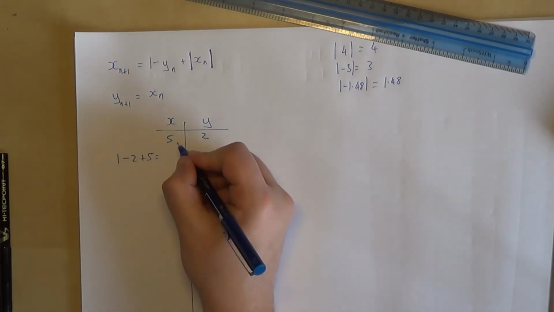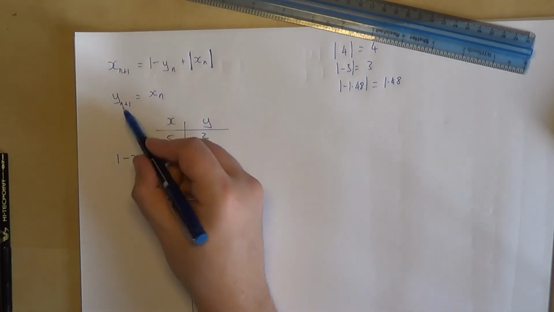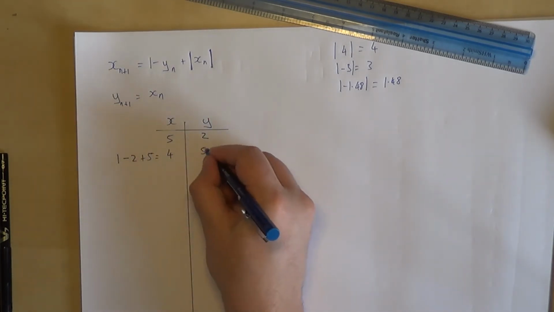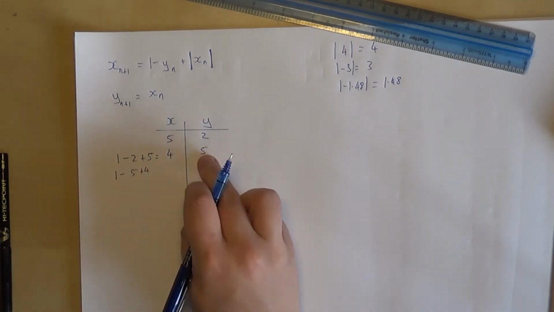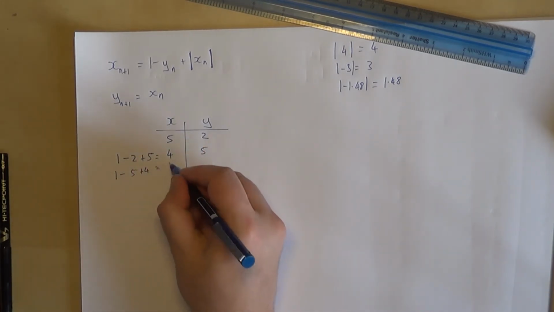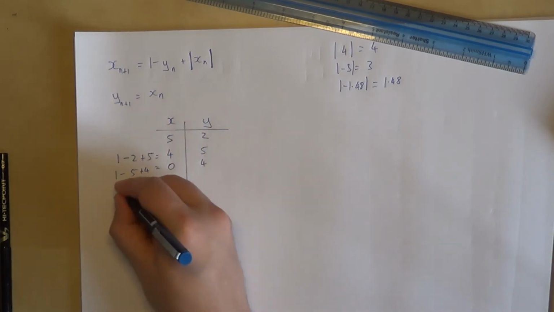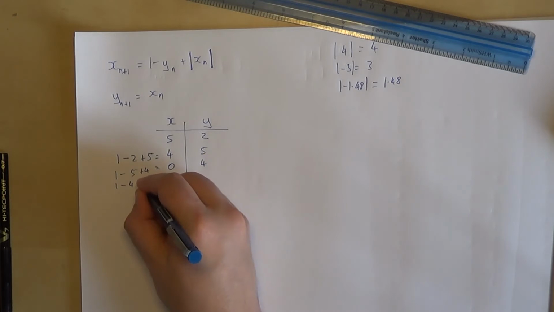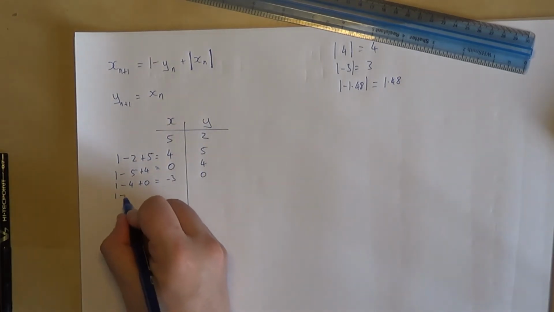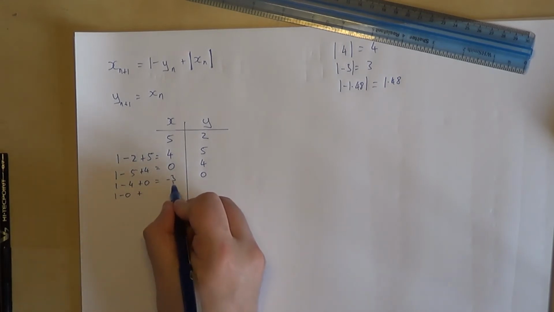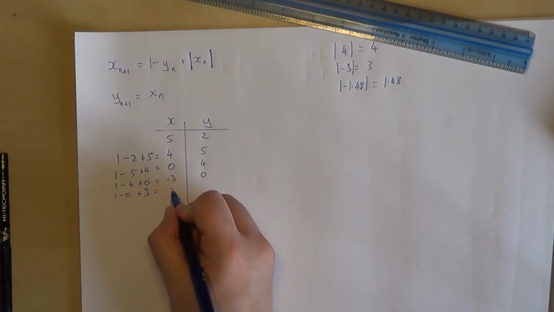So 1 take away 2 is negative 1, plus 5 is 4, and the y value is the previous x value. So 1 take away 5 plus 4 is 0, and this is just 4. 1 take away 4 plus 0 is negative 3, and this is 0. 1 take away 0 plus the absolute size of that, which is just 3. So that gets us 4, I believe.